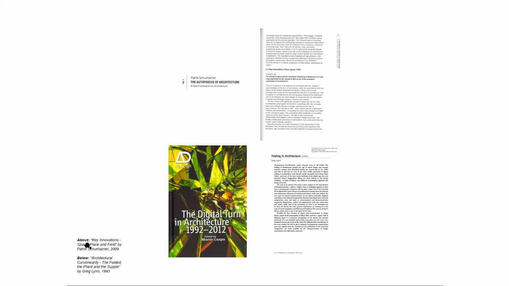But there's one text called Key Innovations, Space, Place, and Field. It goes a little bit into the history of modernism, how some of these concepts were used in the 20th century, and how space and place were concepts used by modernists 100 years ago.